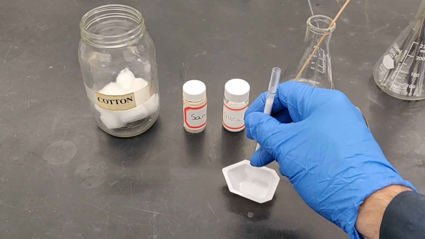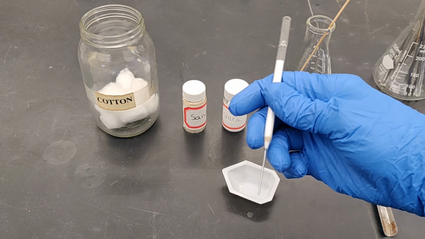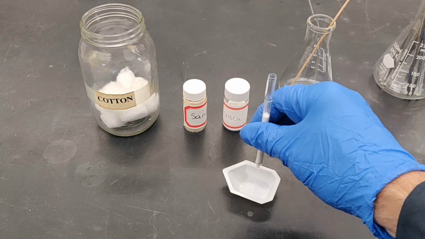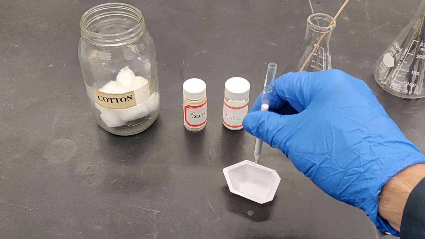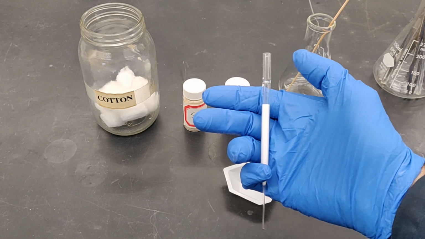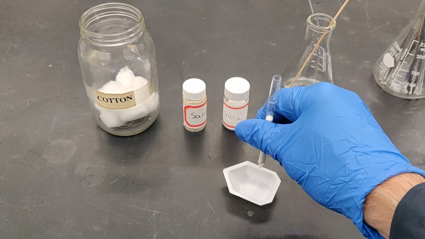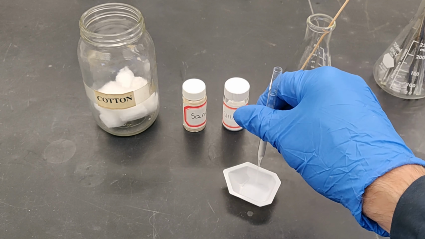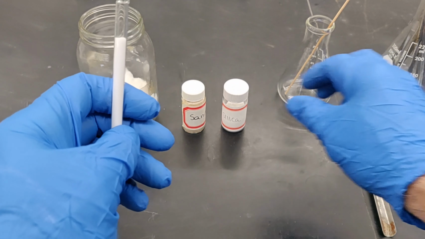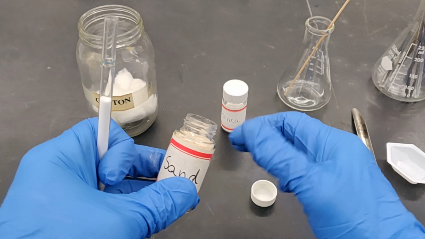Gently tap the pipette briefly on a soft surface to allow the silica to pack tightly. As you do this, you can see the height of the silica gel in the pipette decreasing. Then, cover the silica gel with a very small layer of sand.